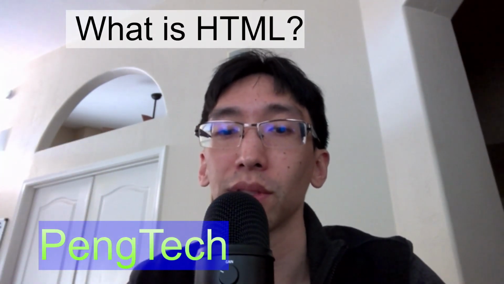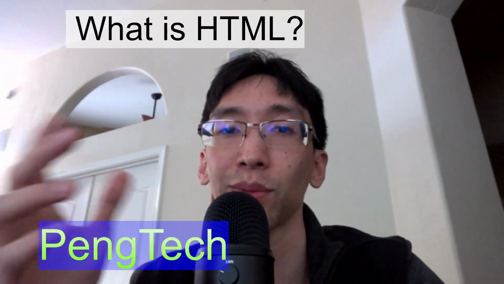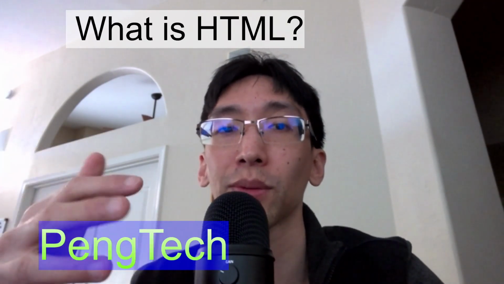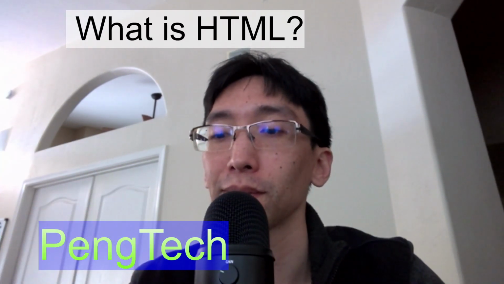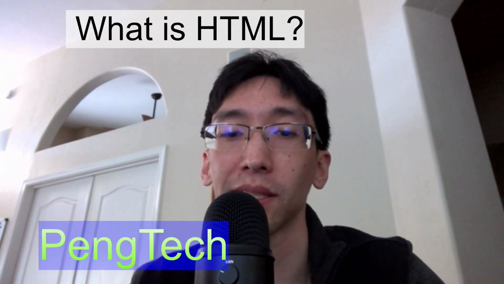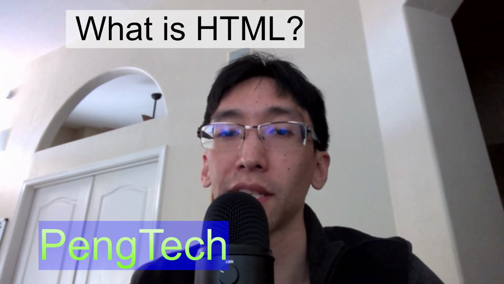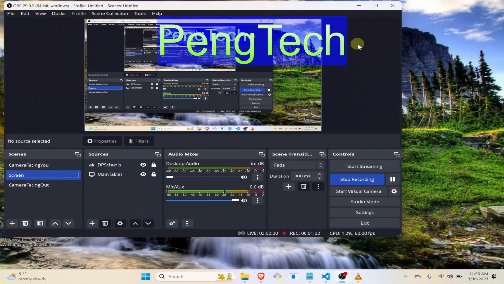All websites will typically use HTML mixed with JavaScript, where the JavaScript is the code side of it. There might be others, but the large majority of websites are related to that. So let's take a look at the screen. I'll try to give you some examples here.